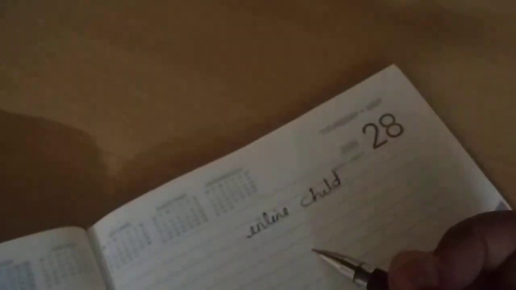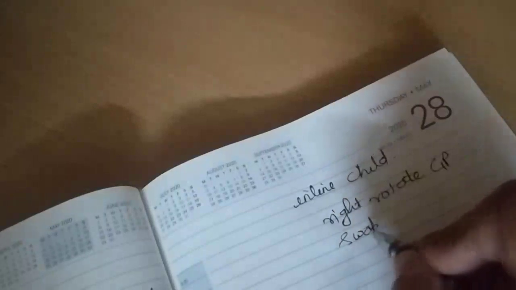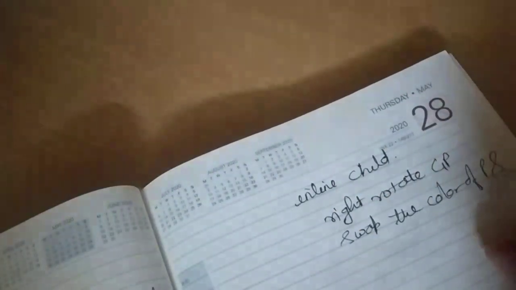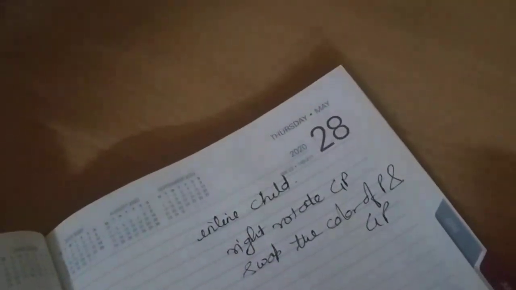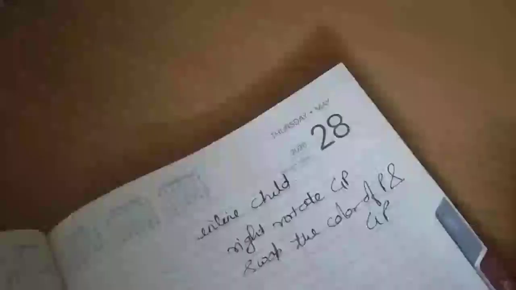So what are the rules? What would we do in the triangle child and inline child cases? Let's see. For an inline child, we need to right rotate the grandparent, and we will swap the color of the parent and grandparent.